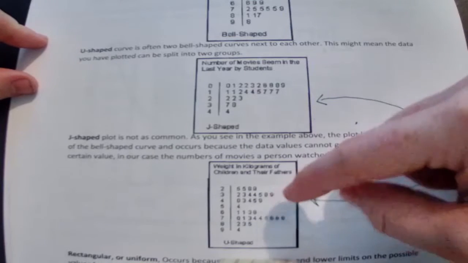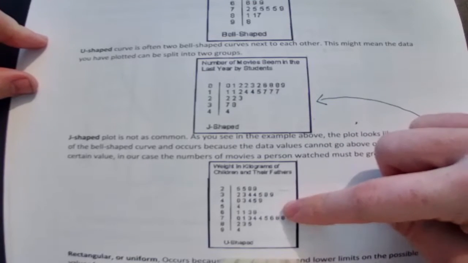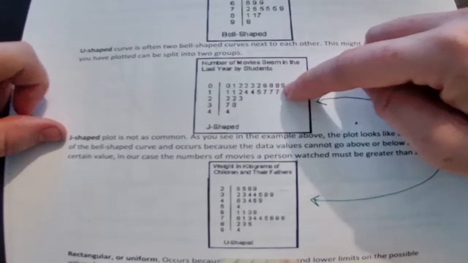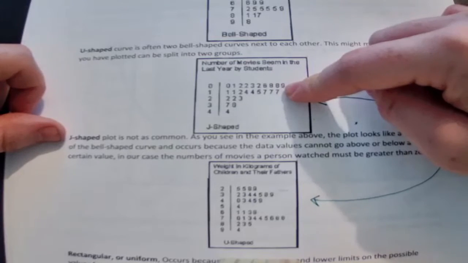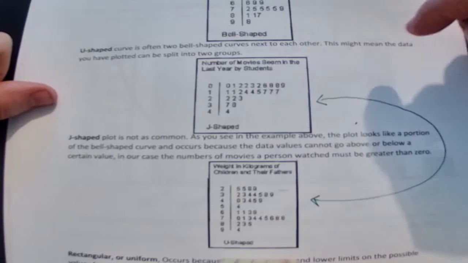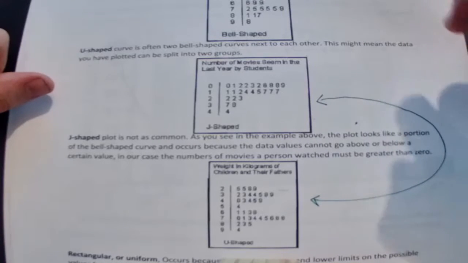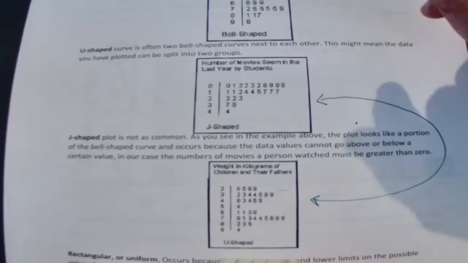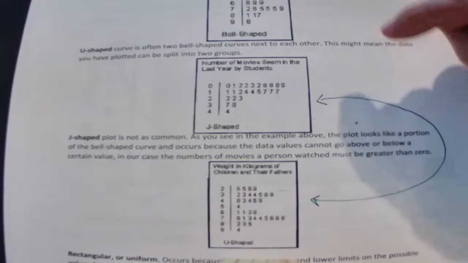I meant for this picture to be here and this picture to be here. So this picture is the one that's the U-shaped curve. And this one will be our J-shaped curve. A J-shaped plot is not as common. As you see in the example above, the plot looks like a portion of the bell-shaped curve and occurs because the data values cannot go above or below a certain value. In our case, the number of movies a person watched must be greater than 0.